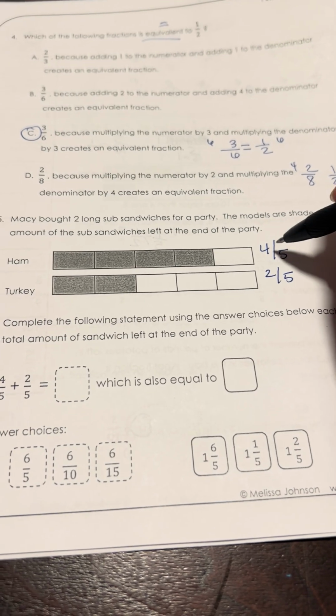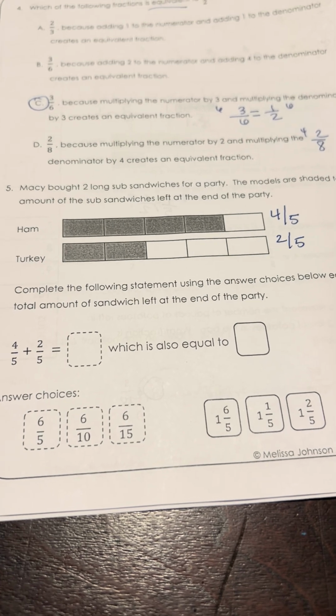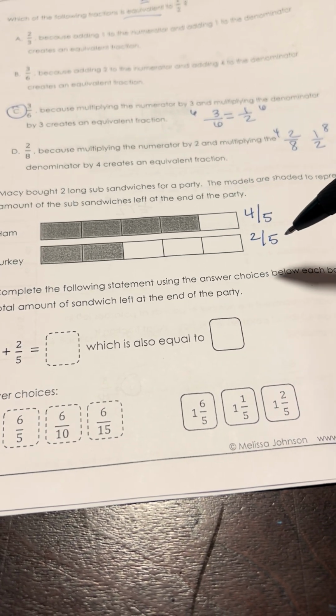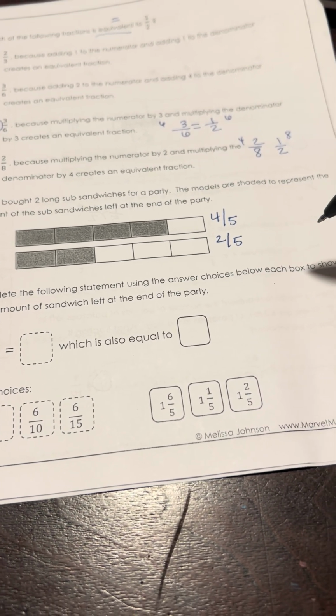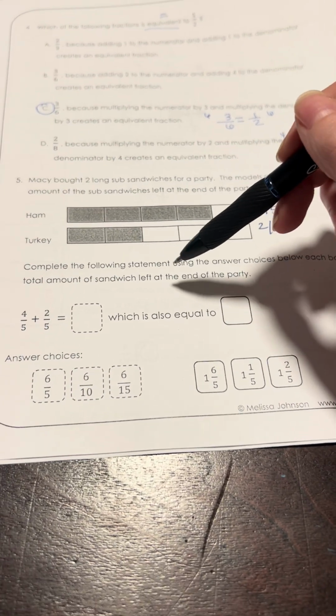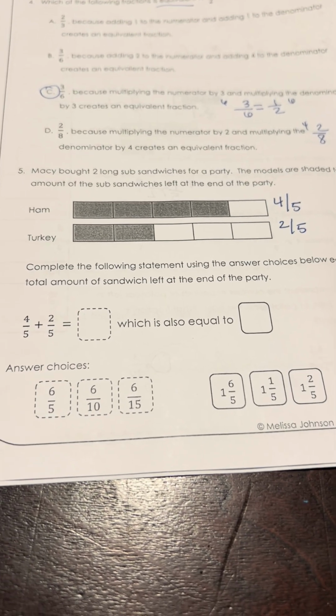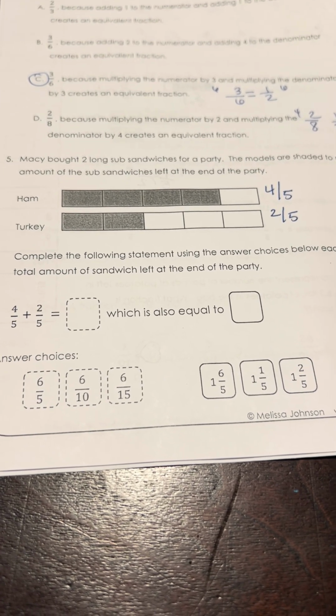So there's 4 out of 5 left of ham and 2 out of 5 left of turkey. It says, complete the following statement using the answer choices below each box to show the total amount of sandwich left at the end of the party. So 4/5 plus 2/5 equals blank, which is also equal to what?